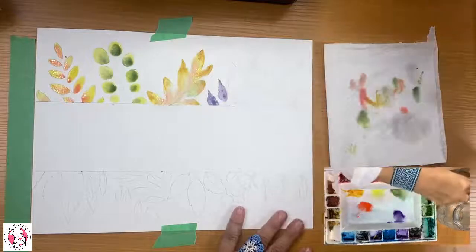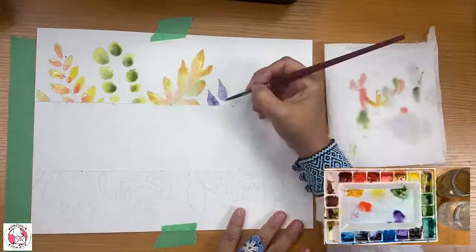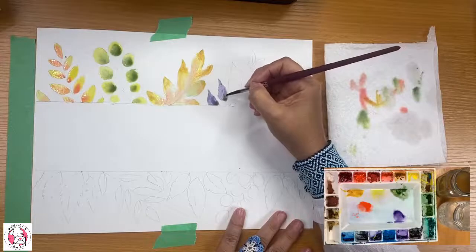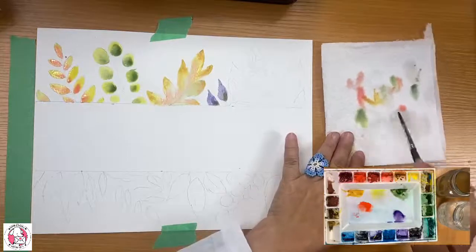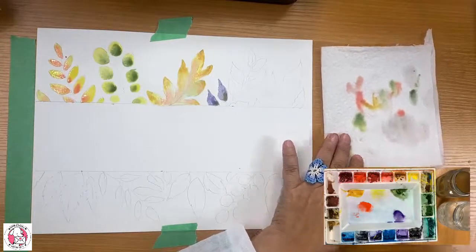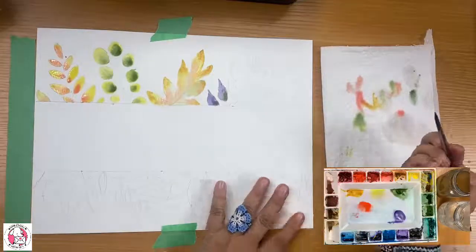Now I'm going to clean my brush because I want to grab a little bit of the green, and just add a dot of the green and leave it alone. So let's keep working. Clean your brush. Grab some of the violet.